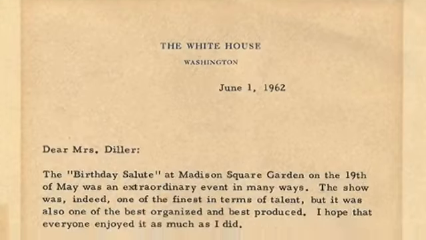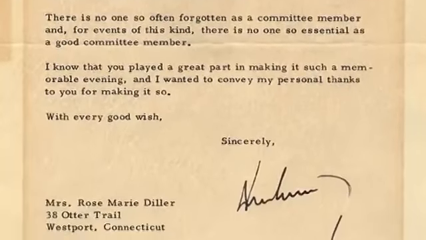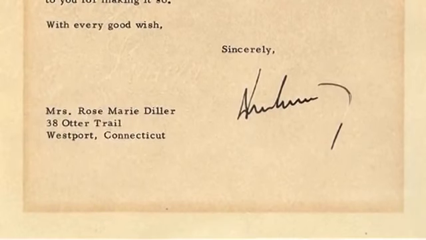This amazing letter relates to Marilyn Monroe's birthday salute to President Kennedy at Madison Square Garden.